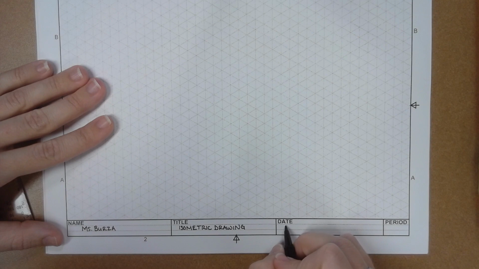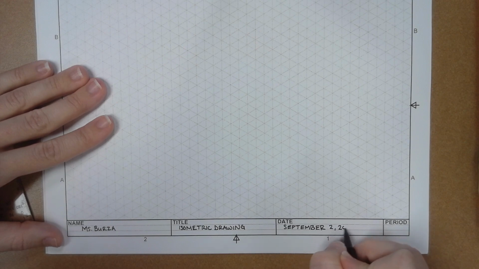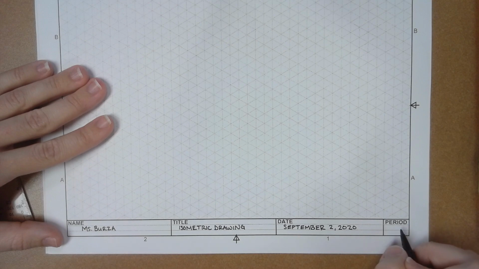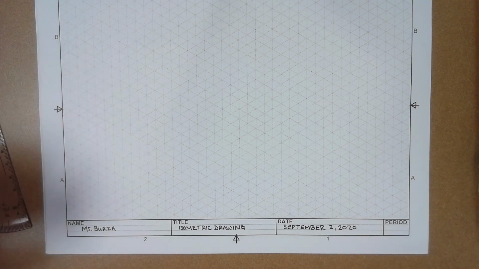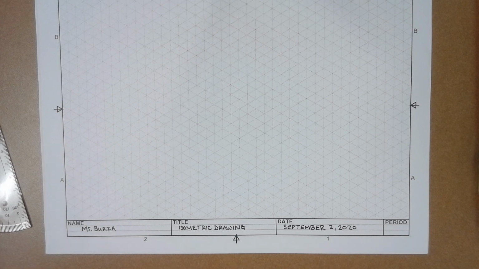Today's date that I'm doing this on is September 2nd. You're going to write whatever date you are doing this on in your date slot. And you're going to write your period number. I'm going to leave that blank because I have 5 different periods that I'm going to be doing this for, so please fill in your assigned period number.